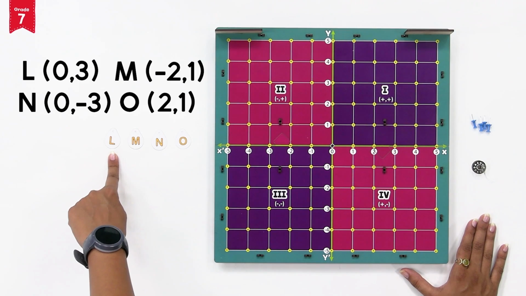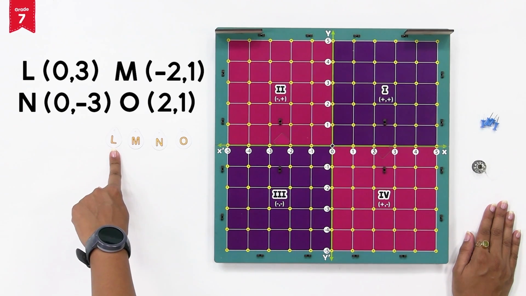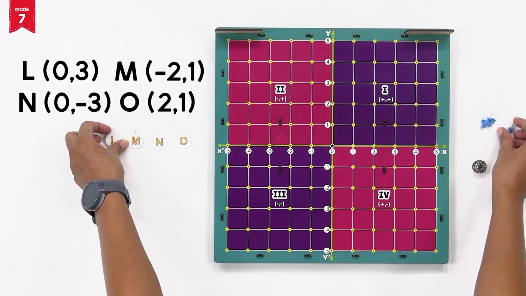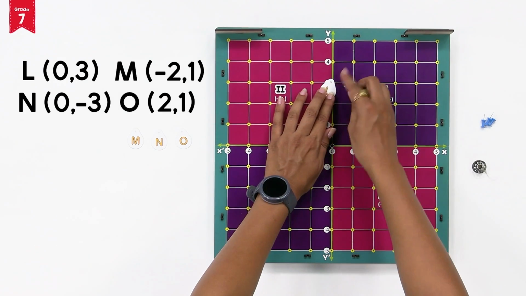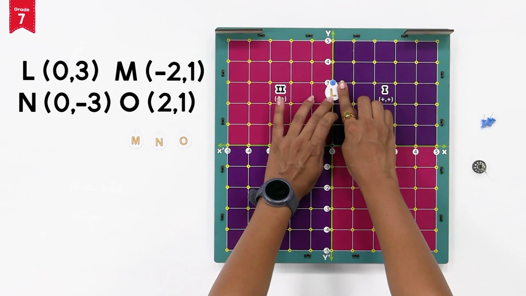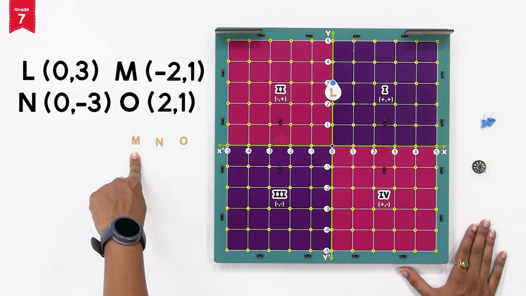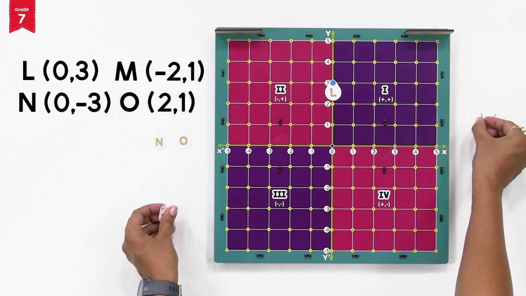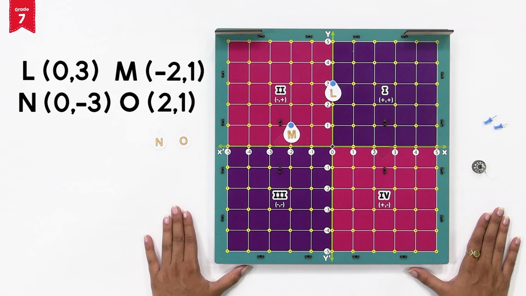The x coordinate of point L is 0, so it will lie on y axis. The y coordinate is +3. So move up 3 units and fix the alphabet L tag using the board pin over here. Now fix the alphabet M at (-2, 1). Similarly, fix the remaining tags.